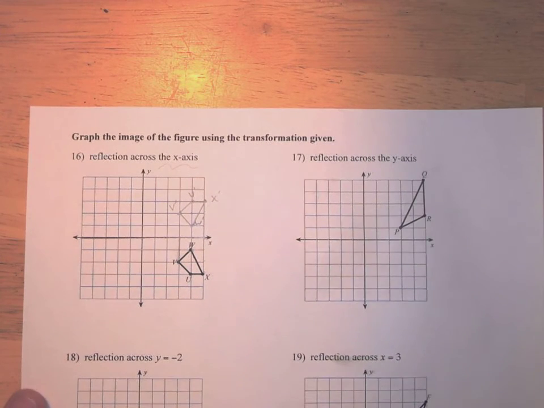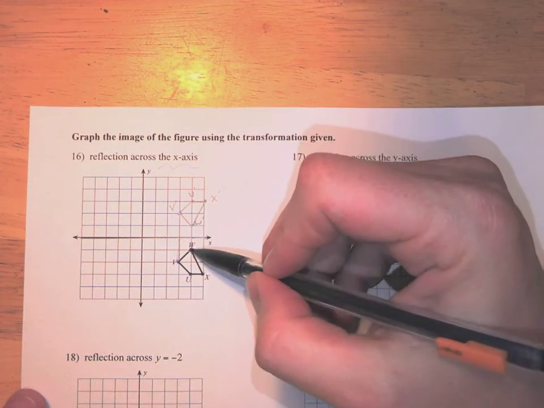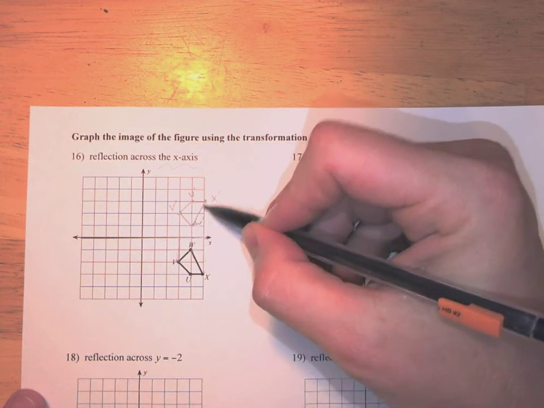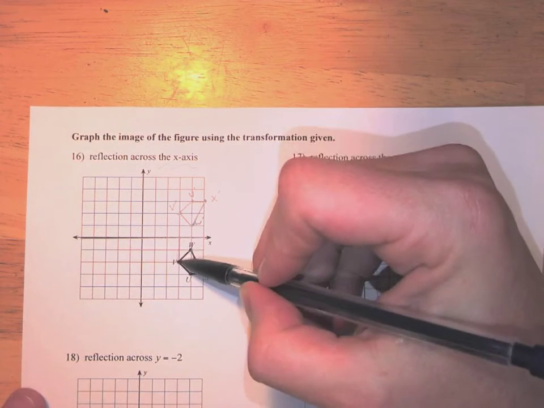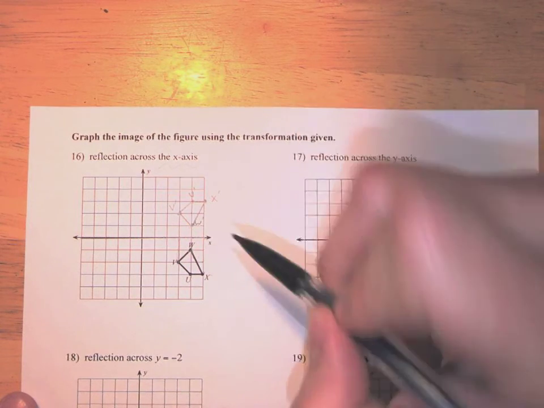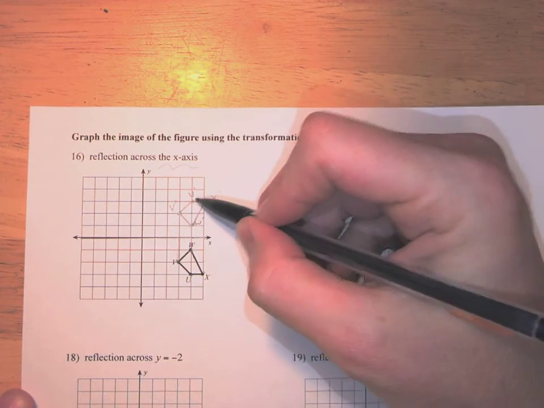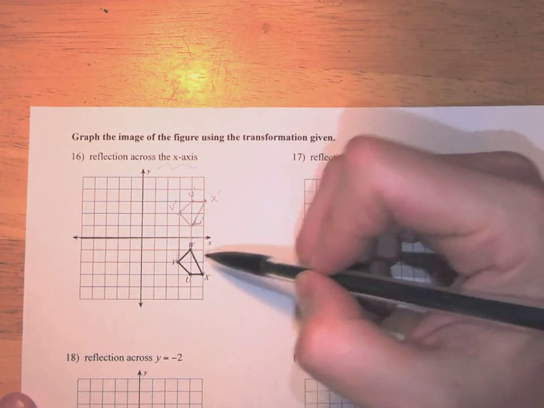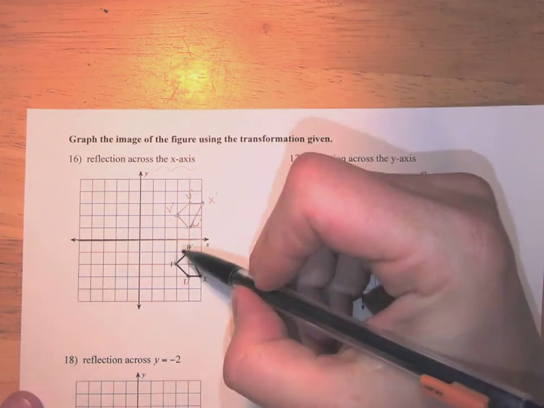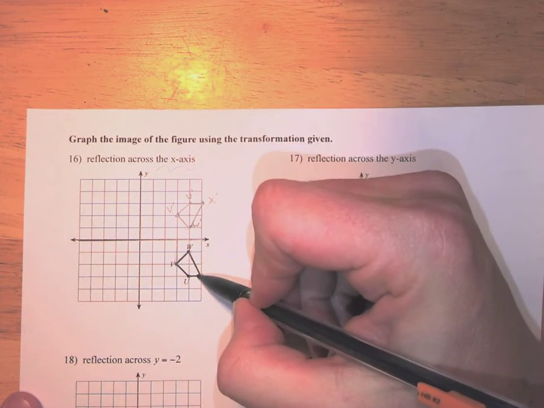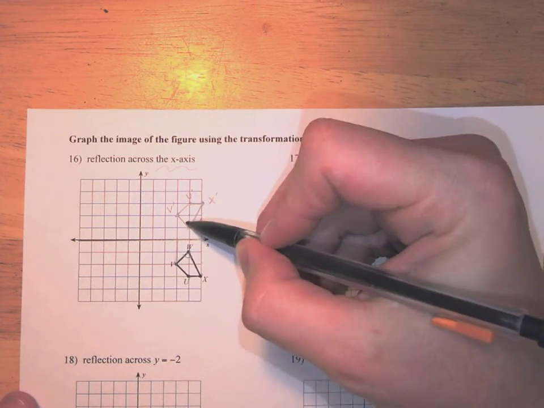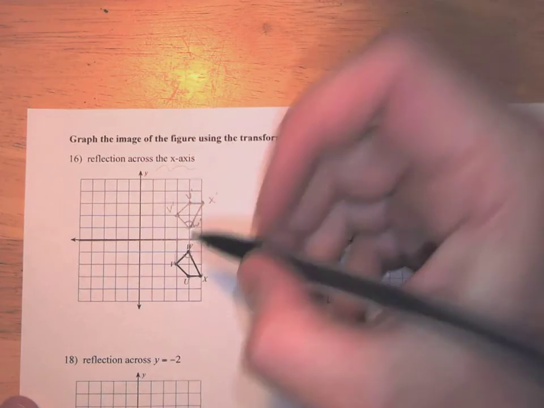But it's still a rigid motion, because notice that from W to X is the same distance as W prime to X prime. It's still the same length. You can see that from V to W is the same distance as V prime to W prime. From U to X is the same distance as U prime to X prime, right? So all those segment lengths have been preserved. Also, all the angles are still going to be the same. So this angle, VWX, is still going to be the same as V prime W prime X prime. They're going to be congruent.